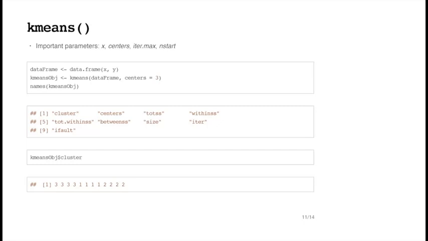Probably the most important element is the cluster element. When I print out the cluster element, you can see that it's a vector of numbers from 1 to 3. What this shows is, for each data point in the data frame that I passed it, which cluster it's in. So you can see that the first 4 points are in cluster 3, the next 4 are in cluster 1, and the next 4 are in cluster 2. If you look in the printout of the names, another element of the object returned from kmeans is called centers, and this tells you the location of the centroids in the space.